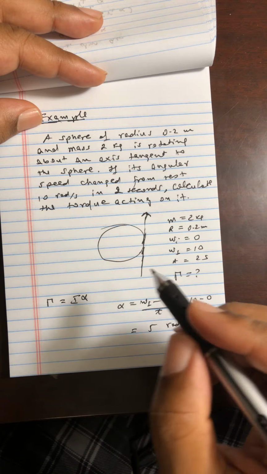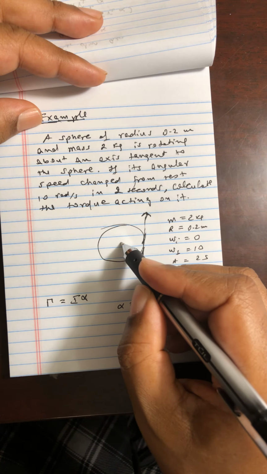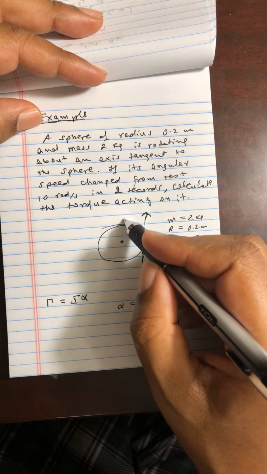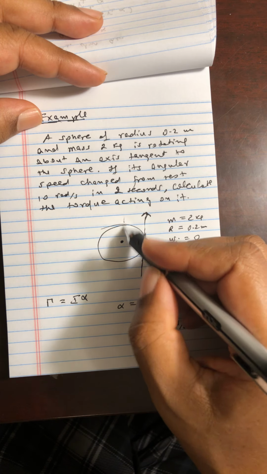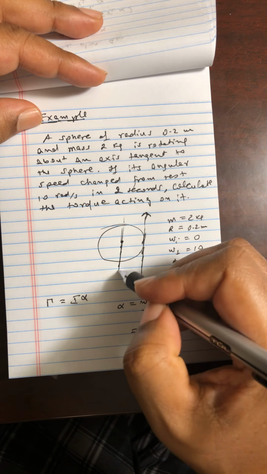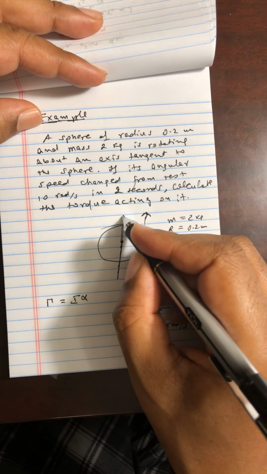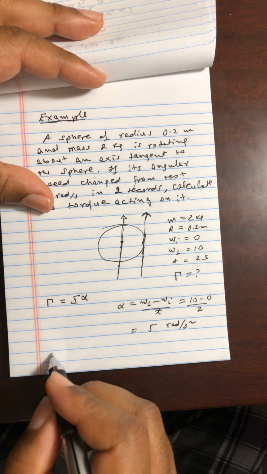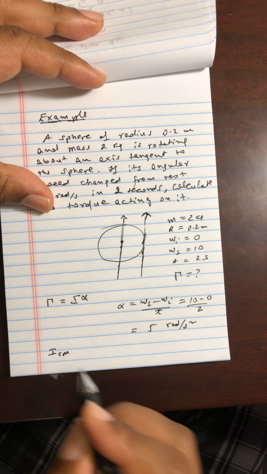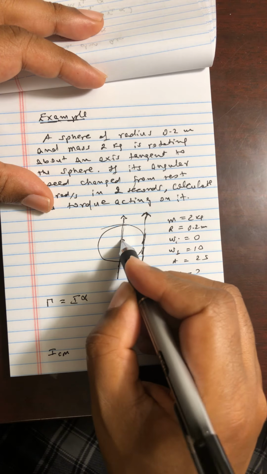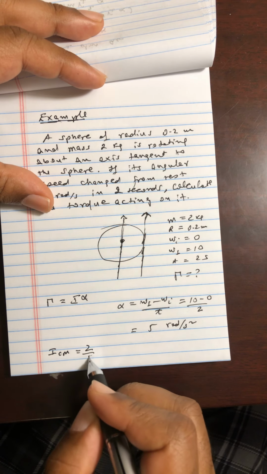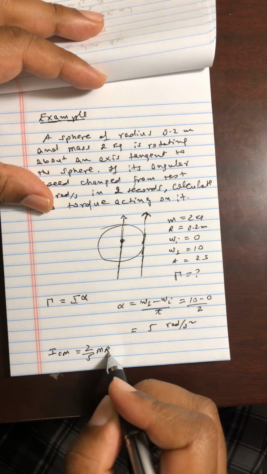Okay, now the moment of inertia for the axis passing through the center of mass can be obtained from textbooks, and that is I_CM, 2/5 m r squared.